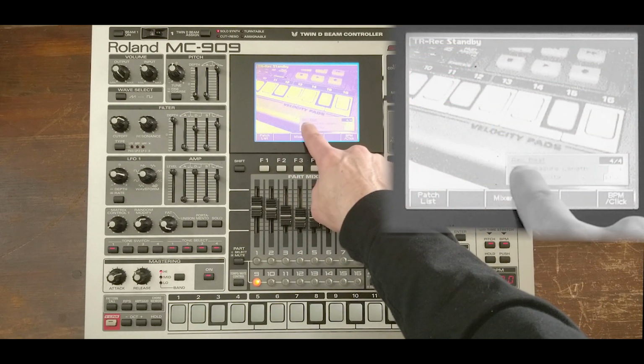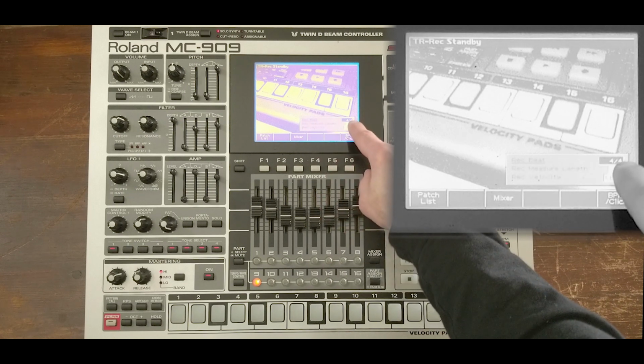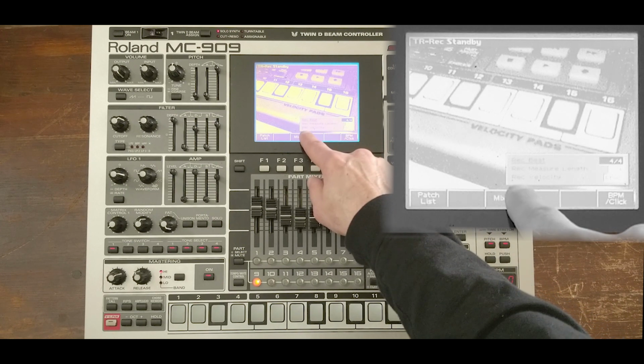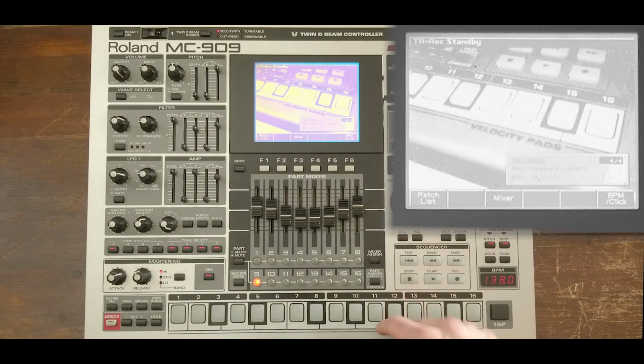So this is something that everybody wants for a drum machine, right? You want to be able to do this. So this tells you you got 4/4 timing, and the measure length is going to be 4 bars, and then record velocity is going to be real, so that if you hit a pad softer or harder, you get different results.